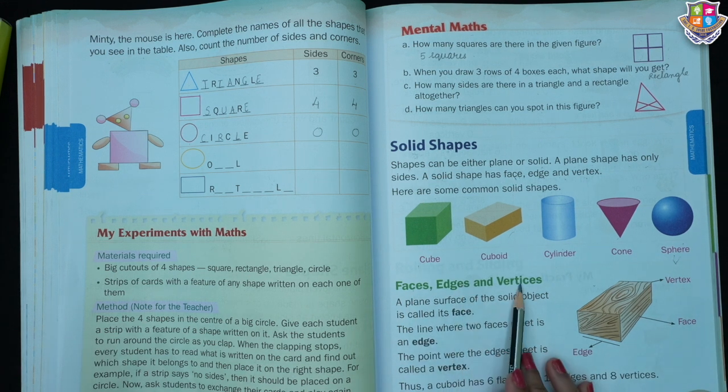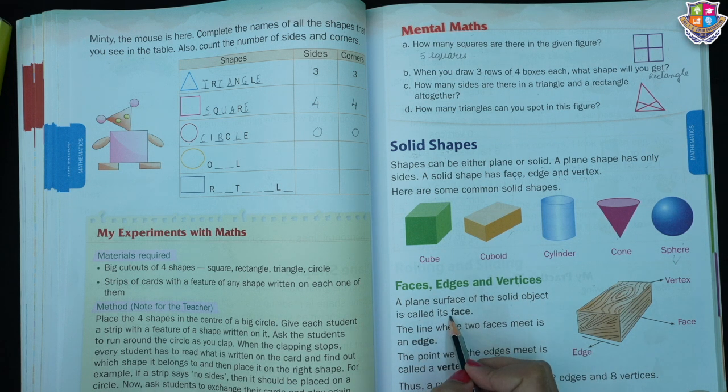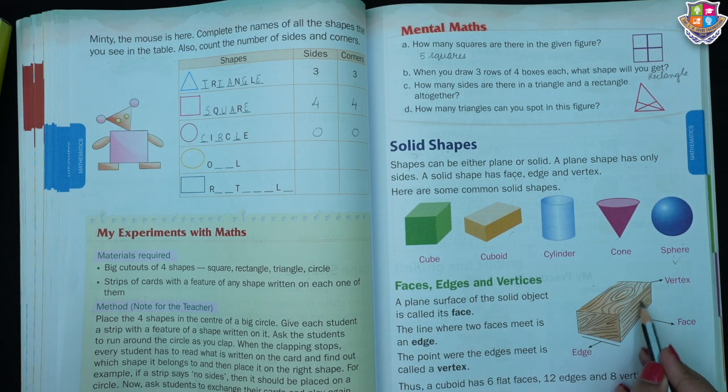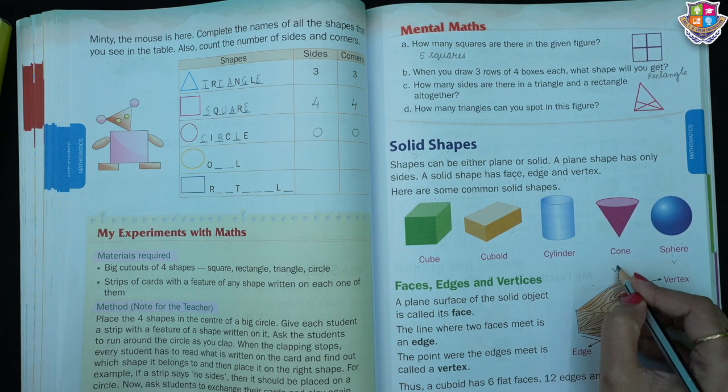Now faces, edges and vertices, what are they? A plane surface of the solid object is called its face. Plane surface means which is plane, we call it face. The line where two faces meet is an edge. This is an edge, meaning from here this face is meeting and from here also this face is meeting, so this is an edge. And the point where the edges meet is called a vertex. All these points are vertices. This point is also a vertex.